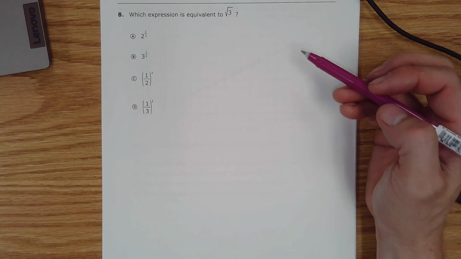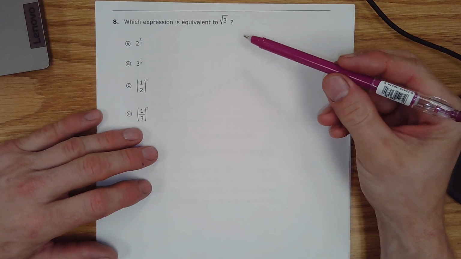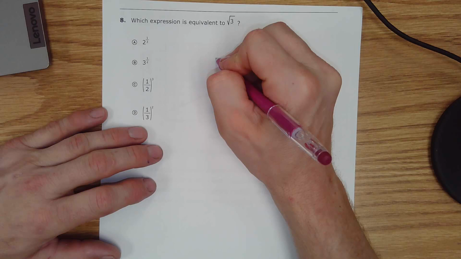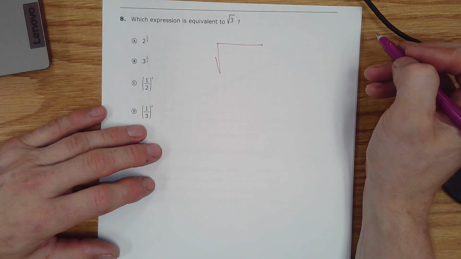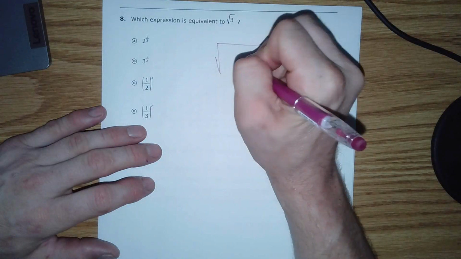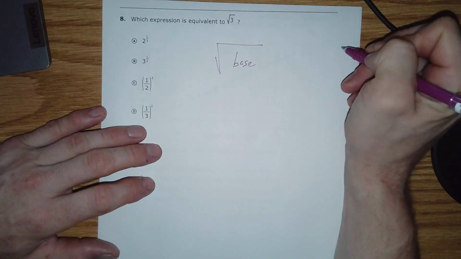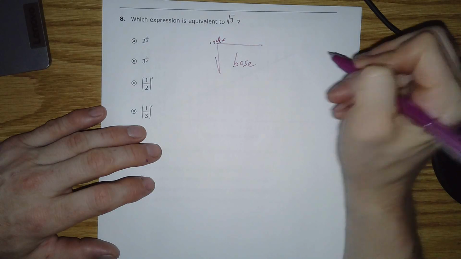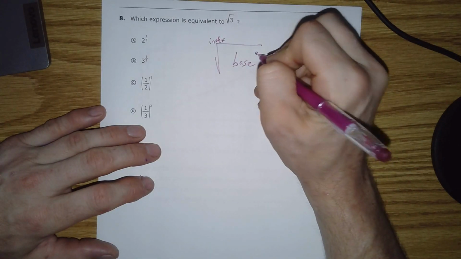Okay? What is the equivalent value of the square root of 3? Okay, so remember that you have this radical, where this is the base, this is the index, and then you have the radicand or the exponent here or here.